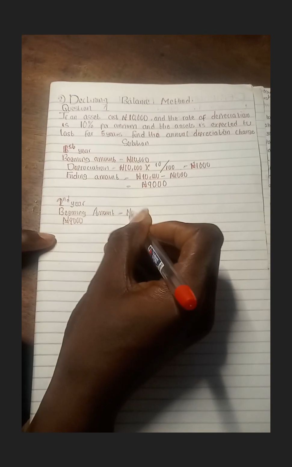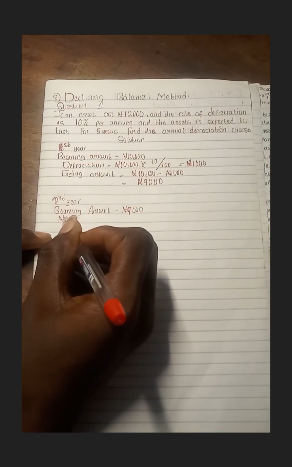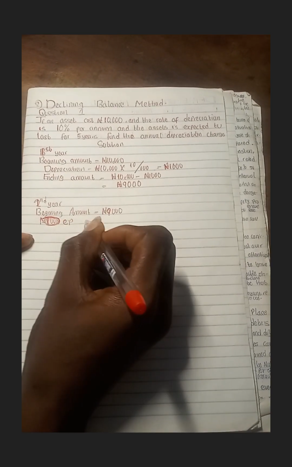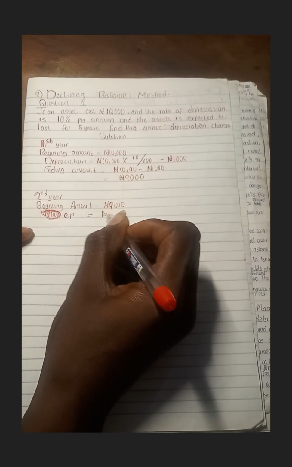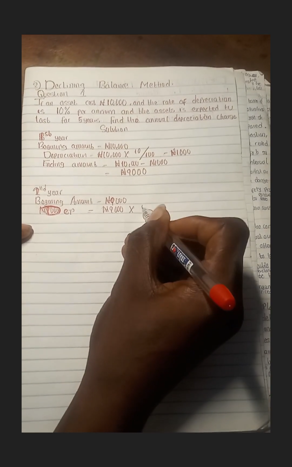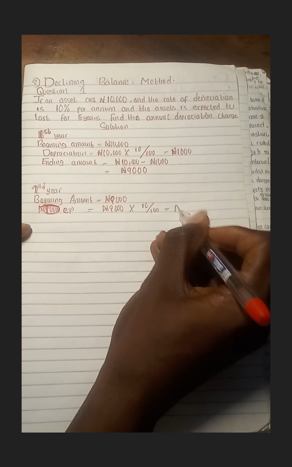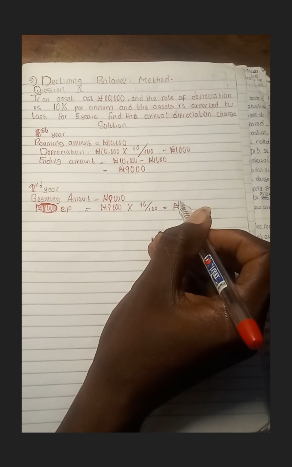The depreciation is 9,000 naira multiplied by 10 over 100.